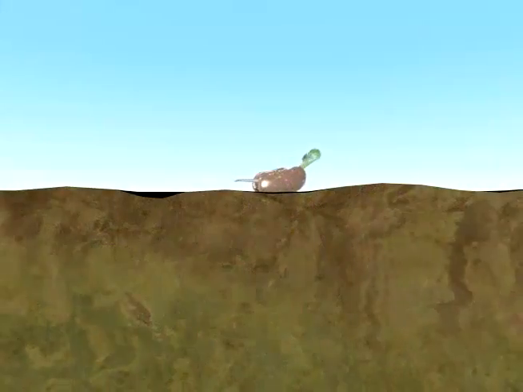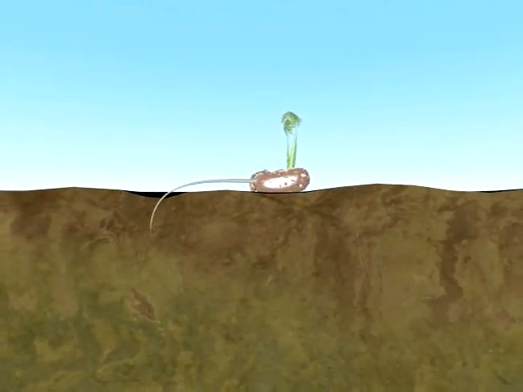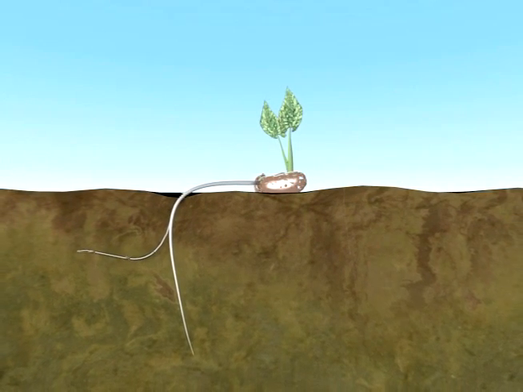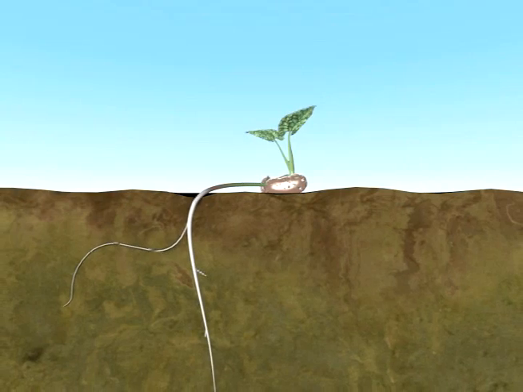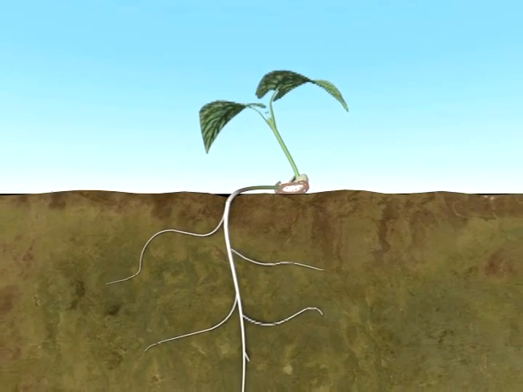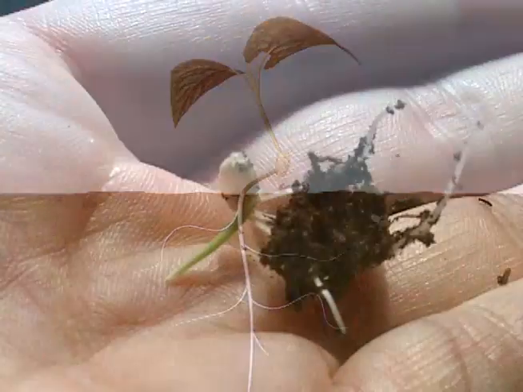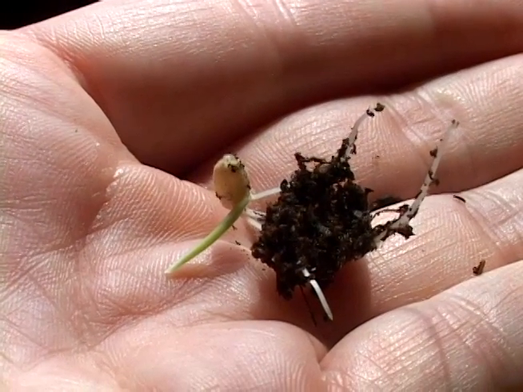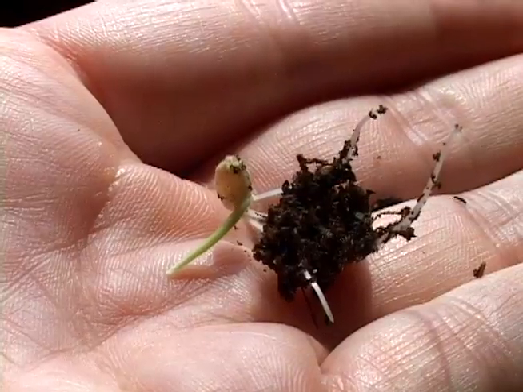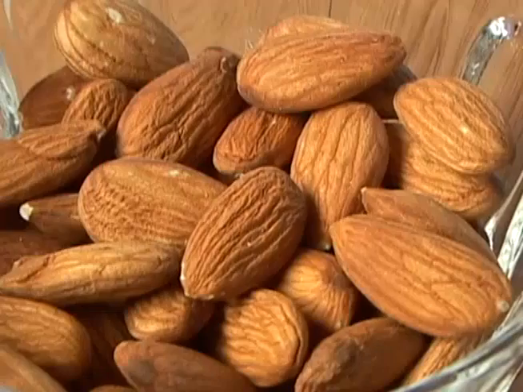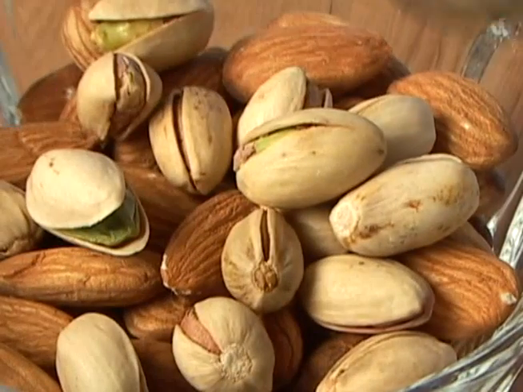If the seed receives air, enough water, and the proper temperature, it germinates. A seed germinates when the embryo inside begins to grow and develop. Seeds are important because they are the beginning stage of the plant life cycle. They're also important because animals, as well as people, often eat seeds.